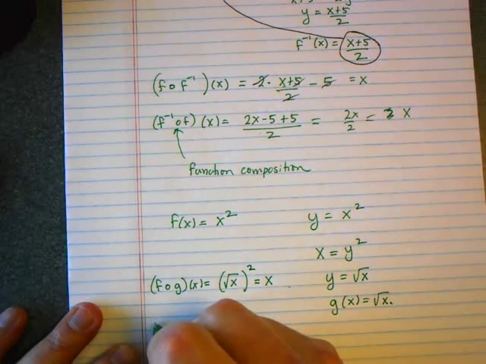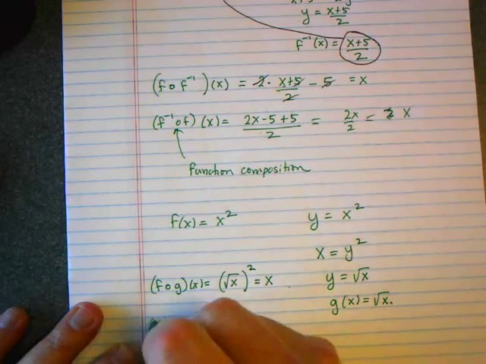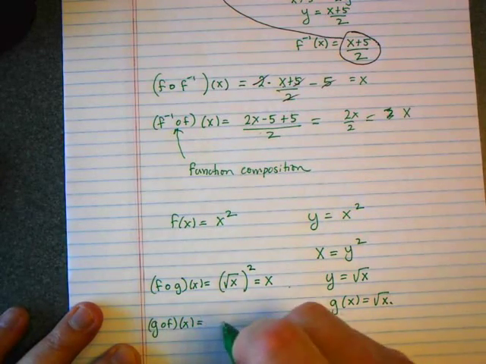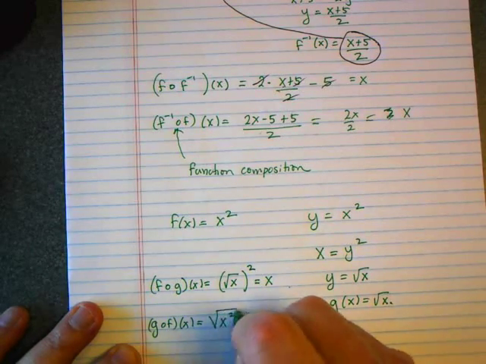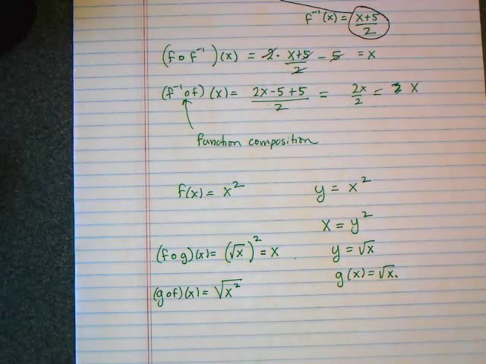What if I switch the order? g of f of x. That would mean I start by squaring something, and then I square root it. What happens when you square something and then square root it? Cancel each other out?